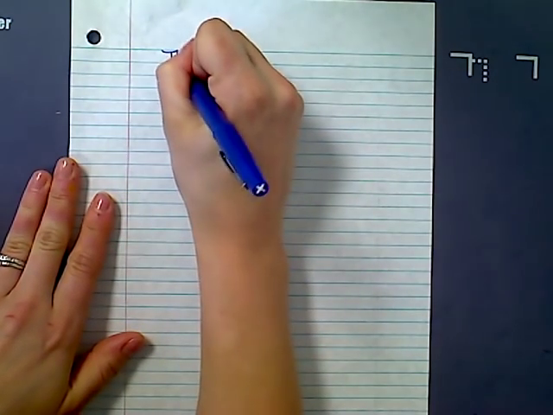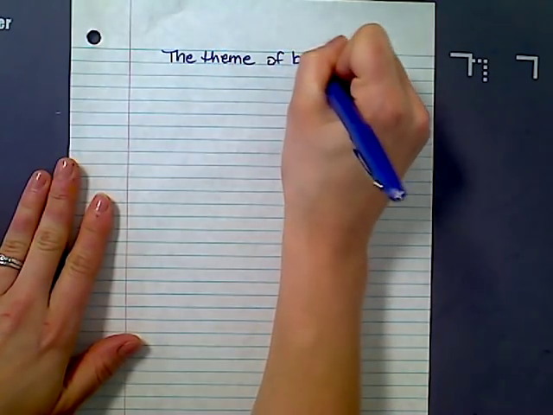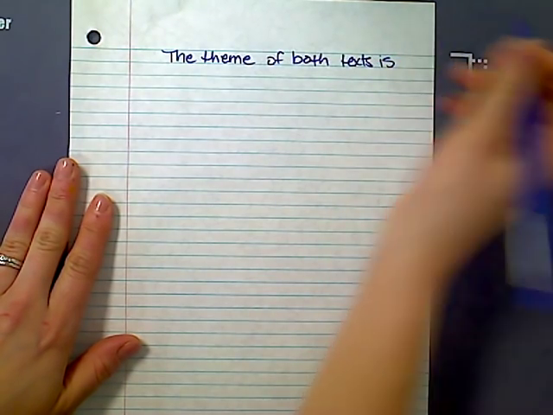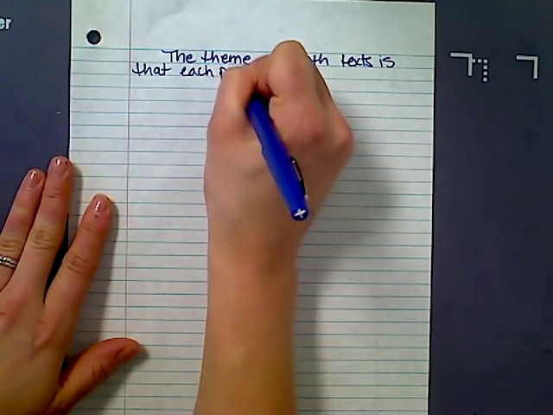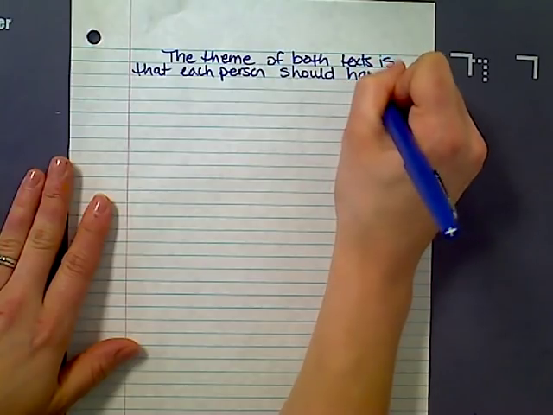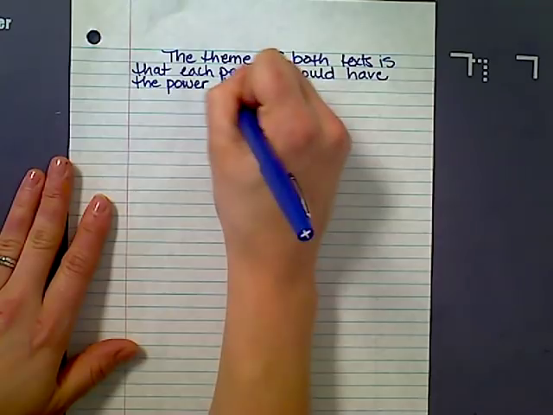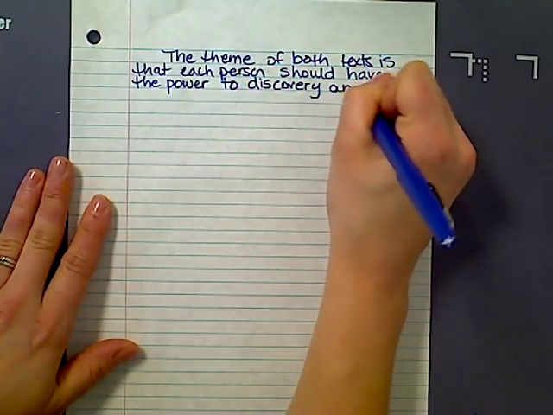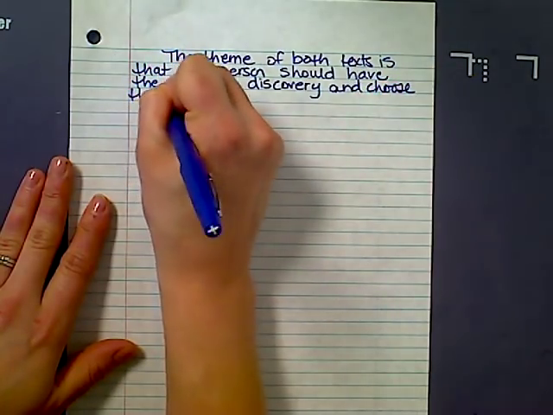So I'll say the theme of both texts is that each person should have the power to discover and choose their own identity.